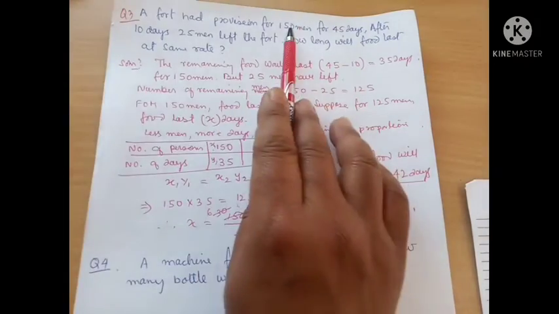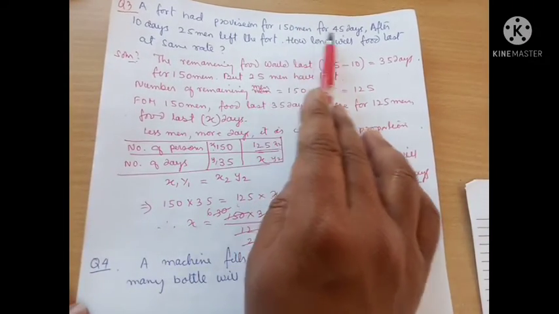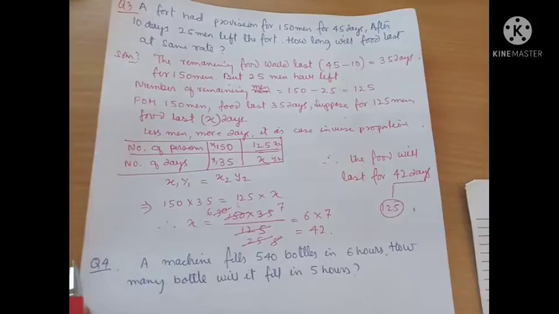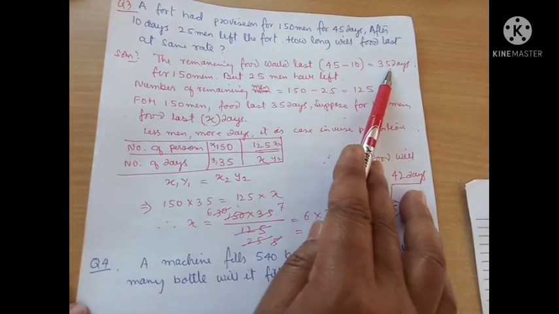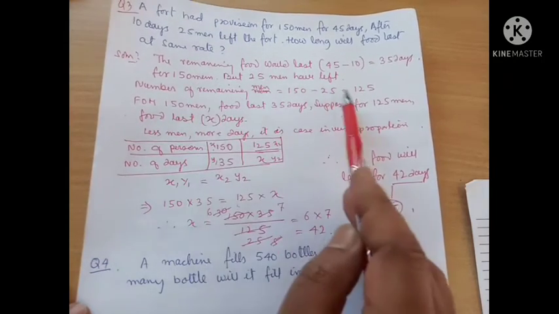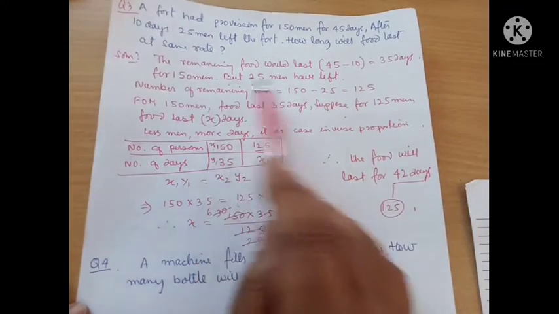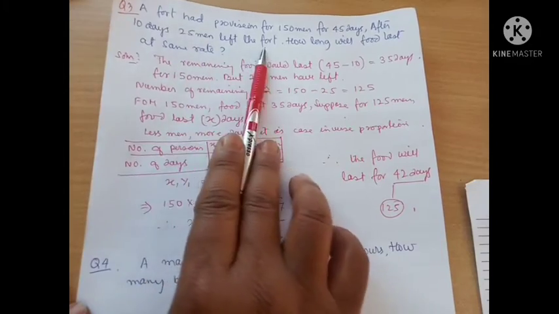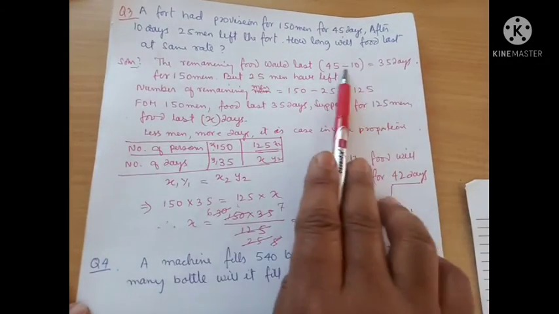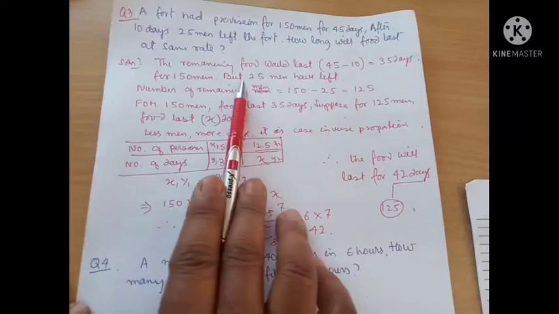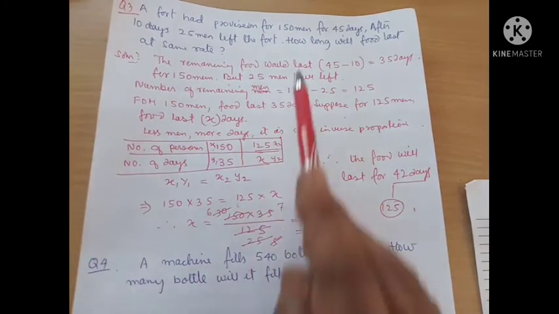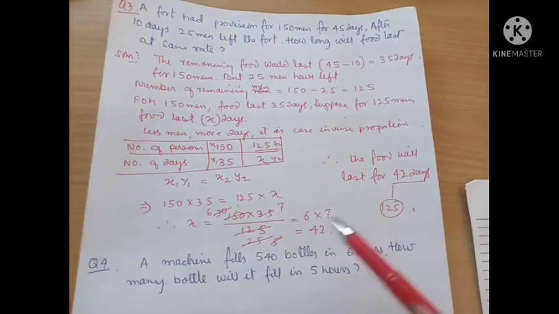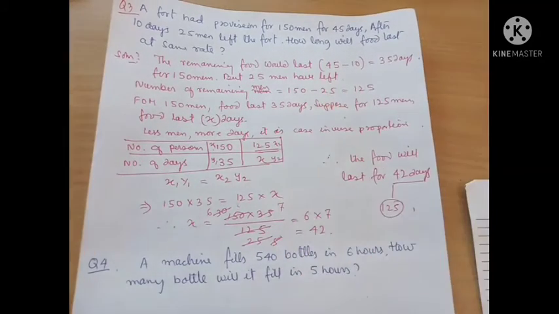First, in this question, we have to find out the number of days and then the number of men. Here, the remaining food would last, that is the number of days. Second, we have to find out the number of men, that is 150 minus 25, because 25 men left after 10 days. So we have to reduce the number of days here, and we have to reduce the number of men here. In this way, we can find out the value of x, that is the number of days that the food lasts for the 125 men.